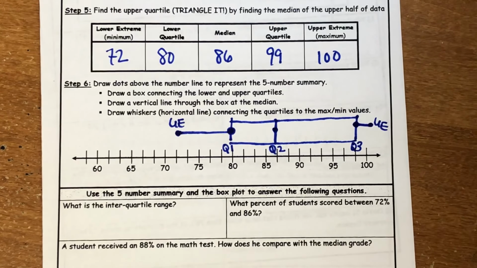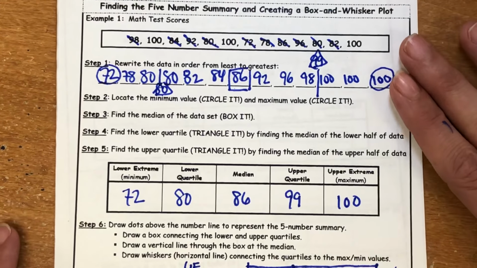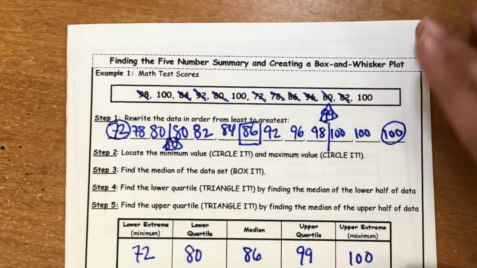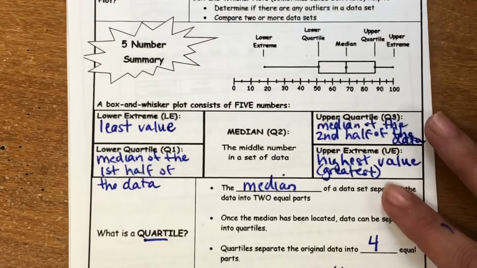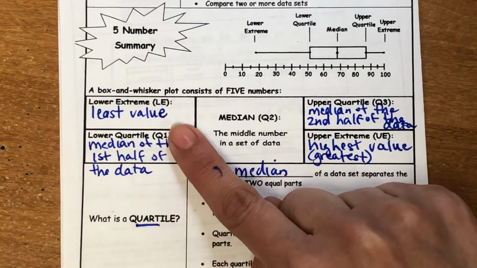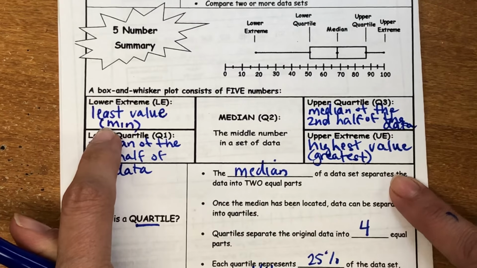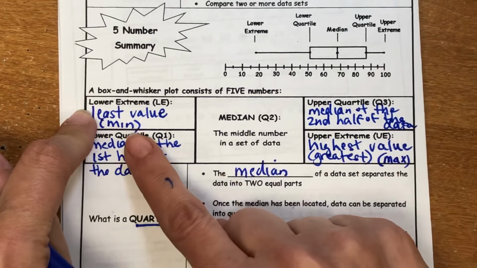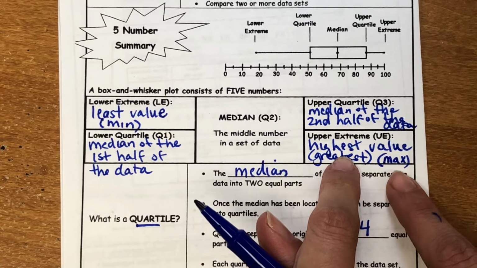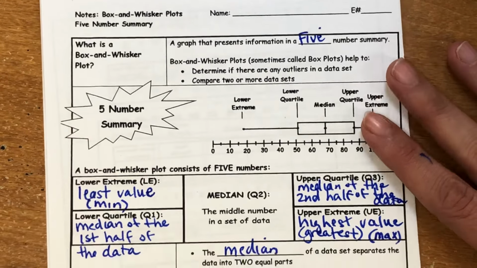We are going to be talking about this more in class, but be sure that you've got at least the steps down for how to do this in your notes, and on the other side as well. I want you to do your min right here. Make sure you're putting min, and this is your max. Again, your lower extreme is also called your min. Your max is your upper extreme. So that is a 5 number summary and box and whisker plots.